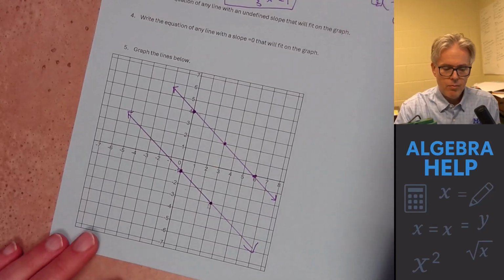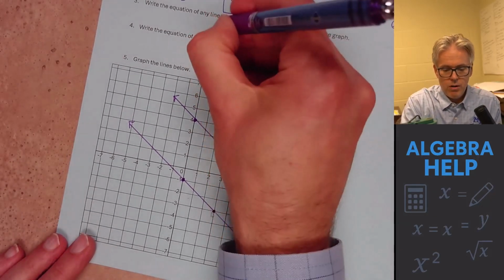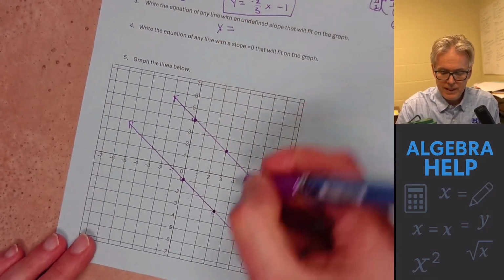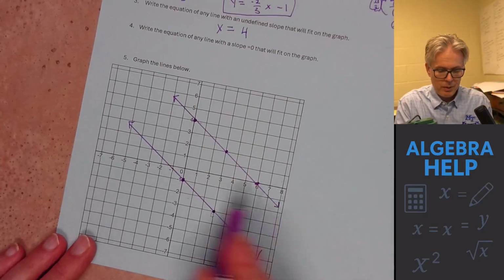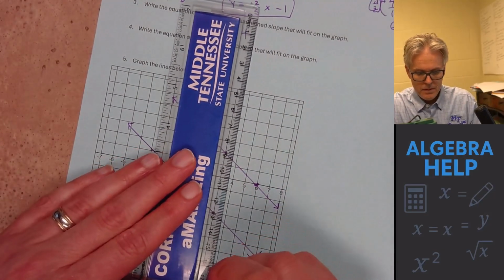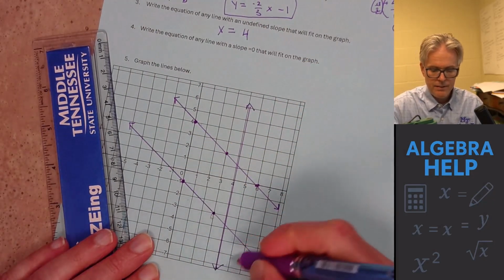Number 3, write the equation of any line with an undefined slope that'll fill in the graph. So recall, any such line is going to be x equals for undefined slope. We can say x equals, how about x equals 4? x equals any number between negative 7 and 8. So we have nice vertical lines. Vertical lines have undefined slopes.